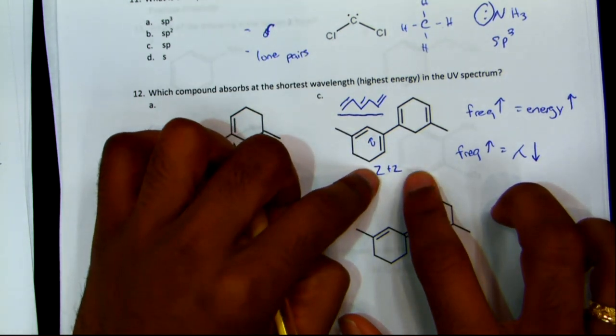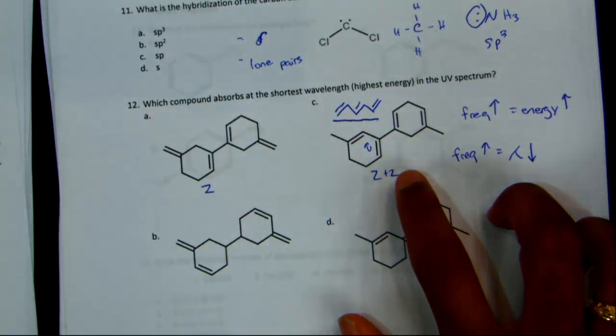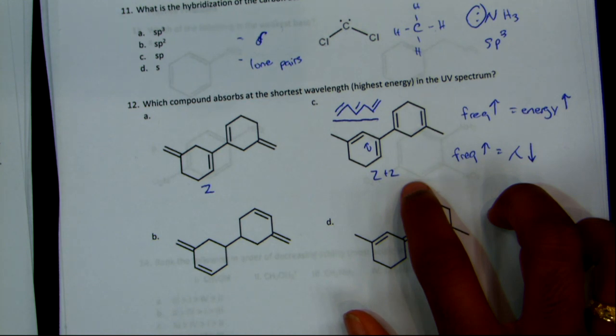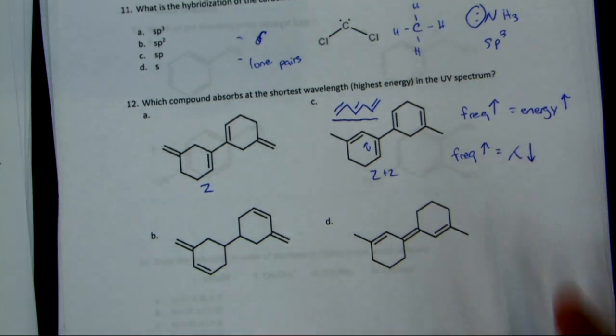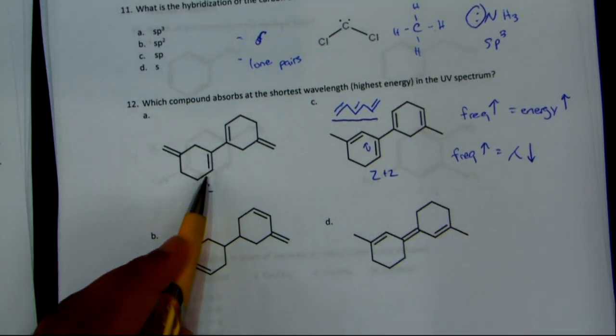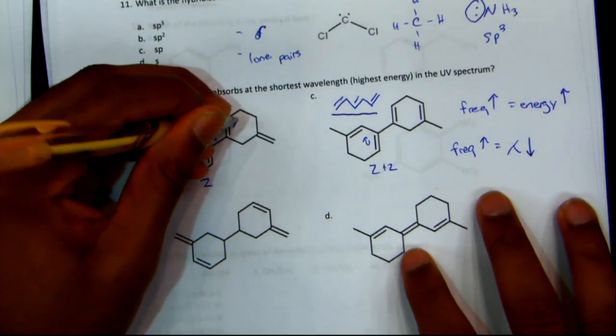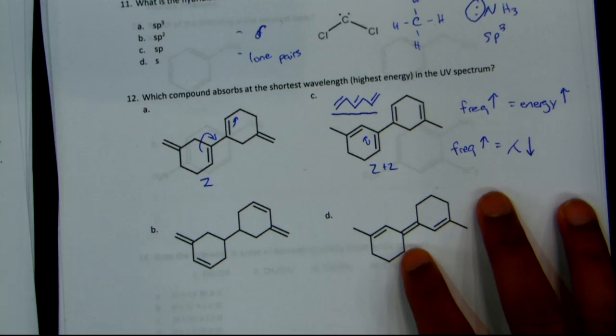I don't know if you guys reviewed that. For conjugation, they just have to be a single bond apart. So if there's resonance in this case, they have conjugation. Is that cool? So it's just a single bond.